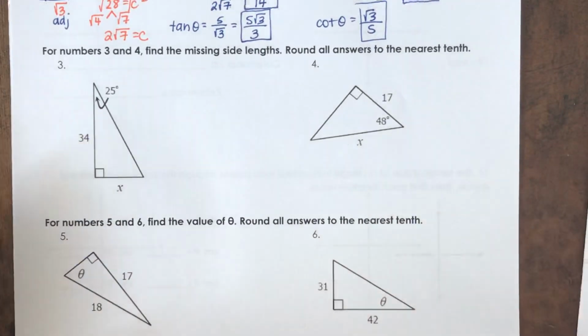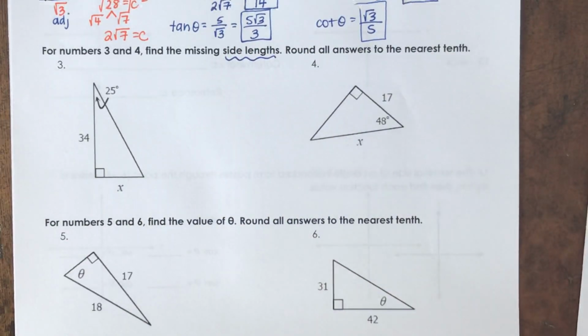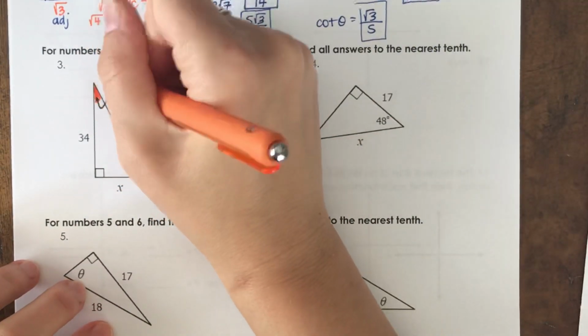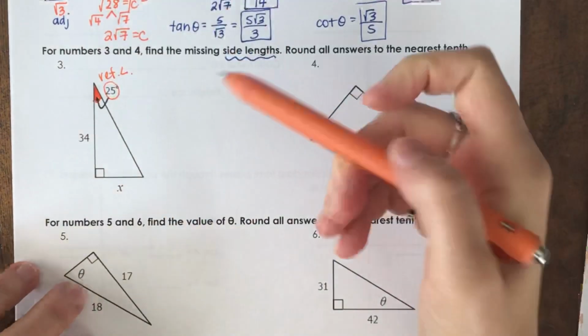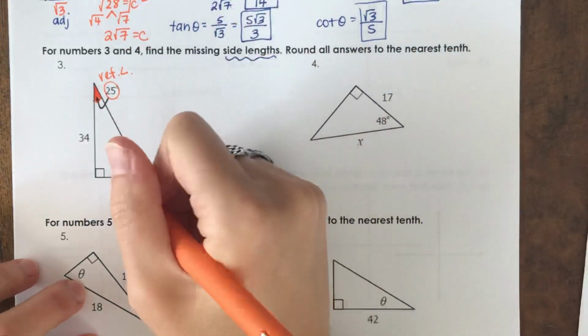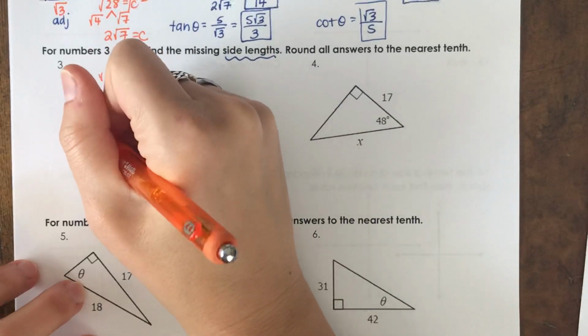All right. For numbers 3 and 4, we're going to find the missing side lengths, and then we're going to round all of our answers to the nearest tenth. So I am given the reference angle right over here. It's 25 degrees. I would always suggest marking it or coloring it or something. Then I'm going to label my sides. So opposite of my reference angle is the x. And then the 34 would be considered adjacent.